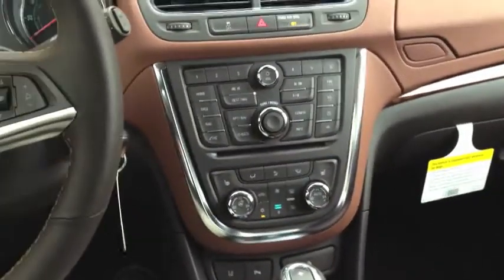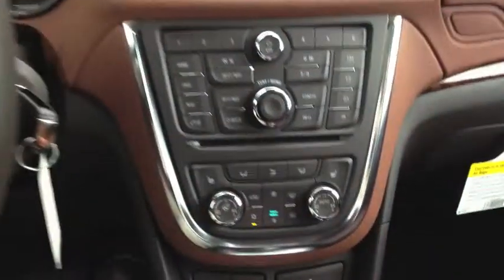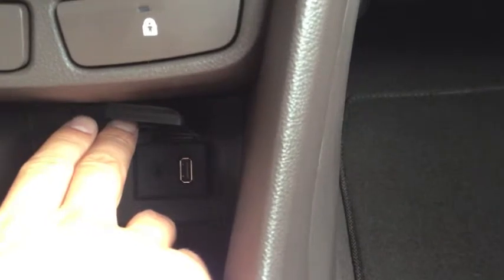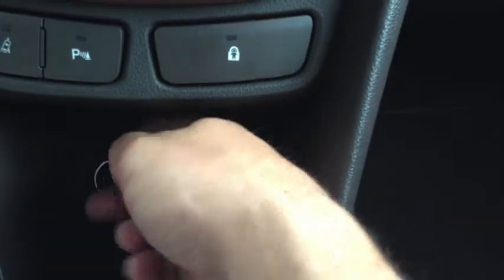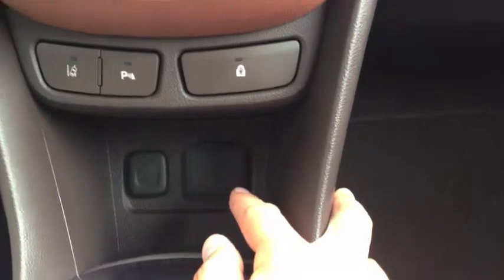I know this video may seem a little bit long, but I did want to go through some of the features with you. One thing that I did mention is that down here below is your USB and your auxiliary inputs. And then right next to that is a power source outlet that you can plug in for power. But with your USB cable, you can plug your smartphone in and it will charge as you're driving.